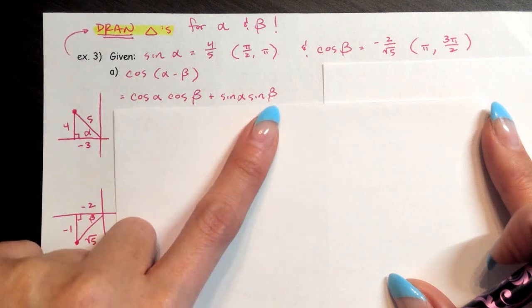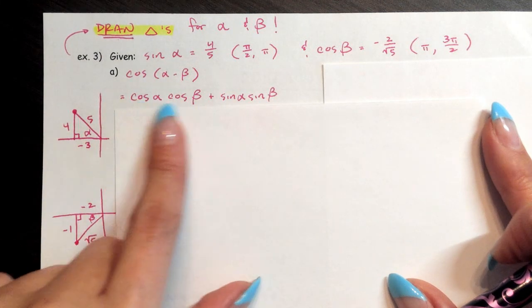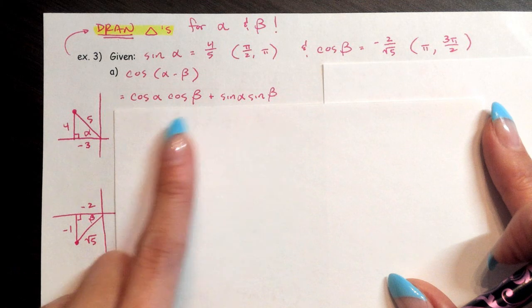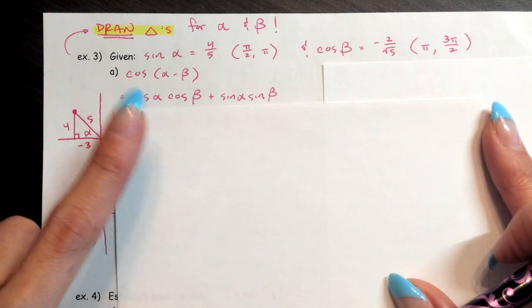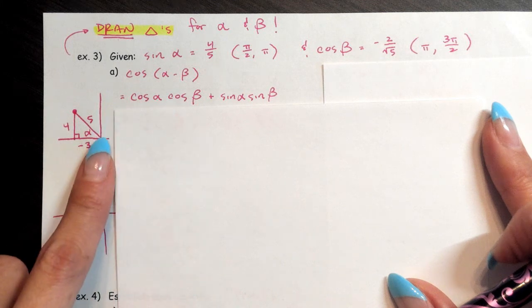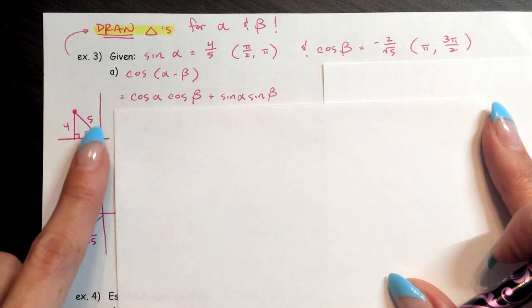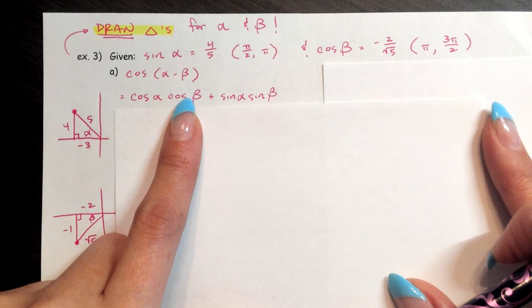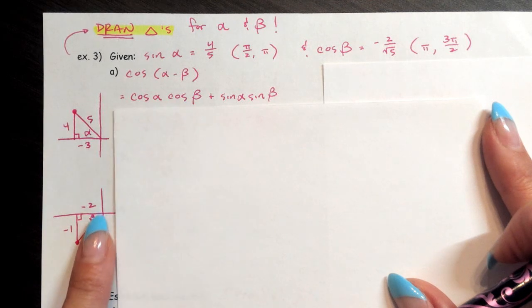So it's pretty easy to remember once you use it a few times, okay? So write the formula first. And then you're going to fill in. So how are we going to fill it in? What is the cosine of alpha? The cosine of alpha is adjacent over hypotenuse. What is the cosine of beta? The cosine of beta is adjacent over hypotenuse.